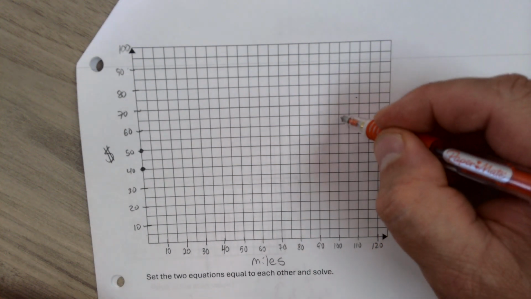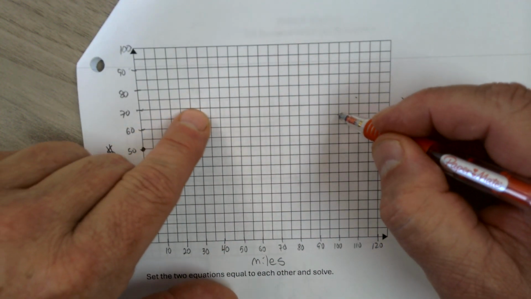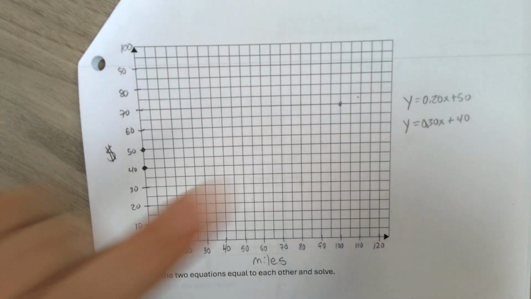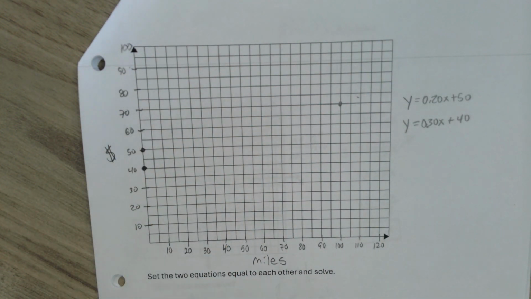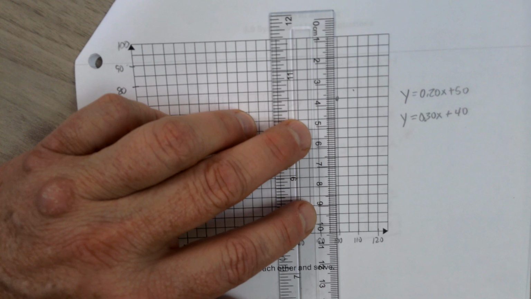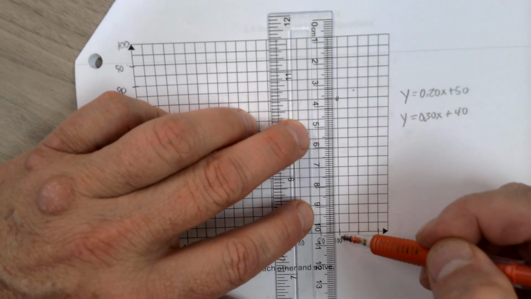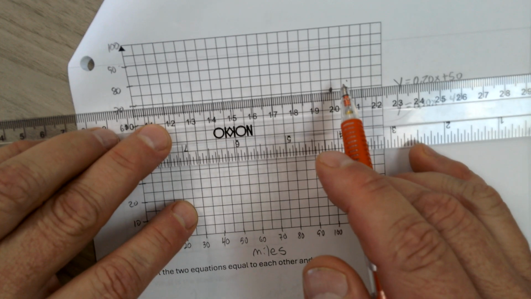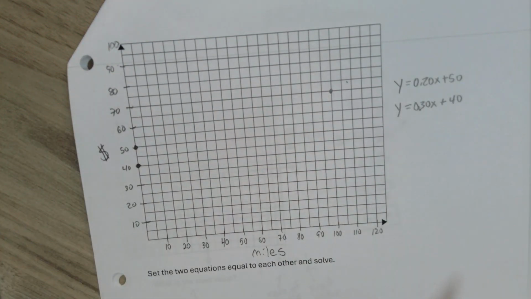So if I go 100 across and I go 70 up, that puts me right there. I think that's pretty good. I can verify that, and I do recommend, especially when you get to your project, verify that's 100. That looks good. And then just double check across. That is at 70, so that looks good.